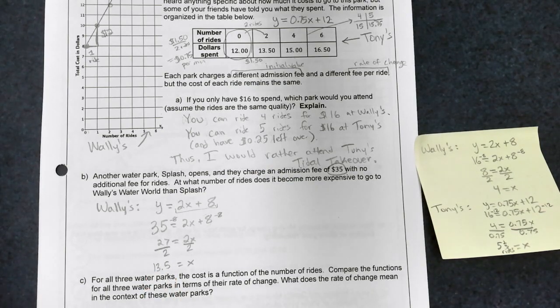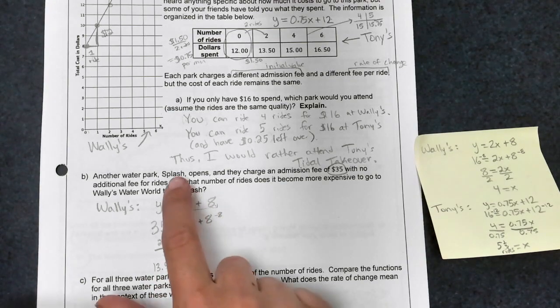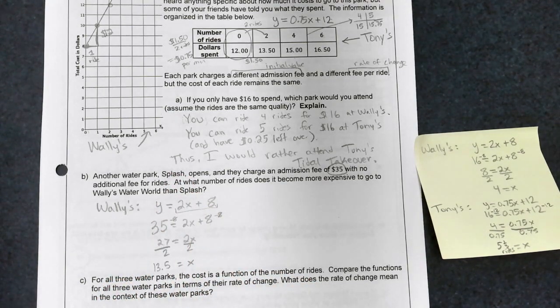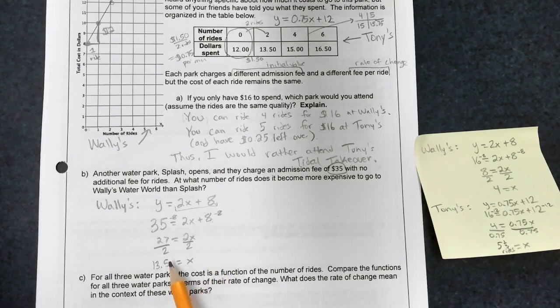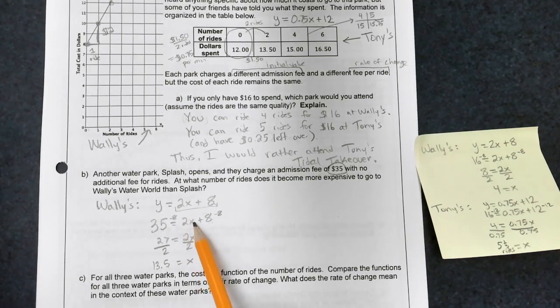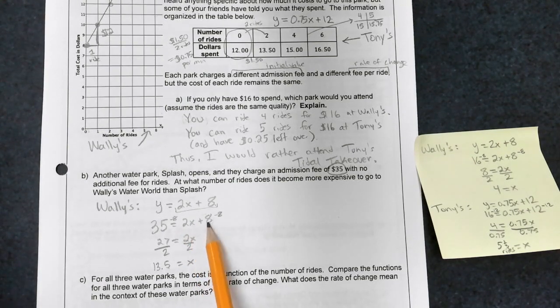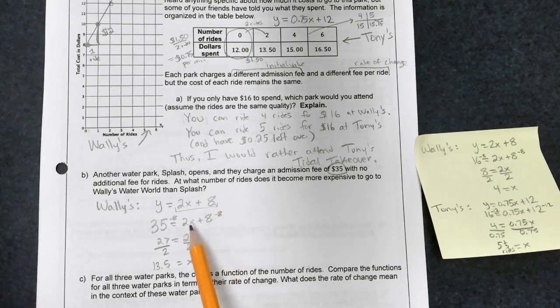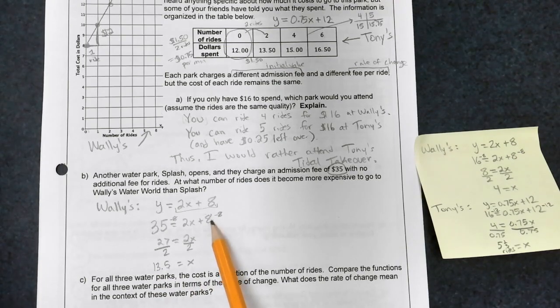So that means after 13.5 rides, the costs of Splash and Wally's are the same. Now, we can't actually do 13.5 rides. So Wally's is getting more expensive at 14 rides. Wally's is cheaper at 13 rides. If you do 2 times 13, you'll get 26. Plus 8 is 34. So Wally's is cheaper if they go on 13 rides. But Splash is cheaper once you go on 14 rides, because then the cost of Wally's is more than $35.